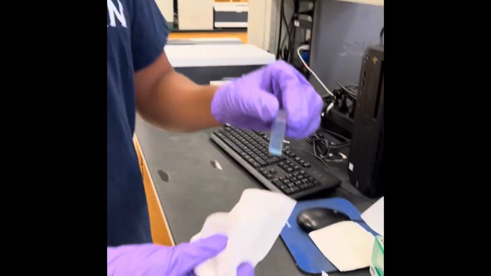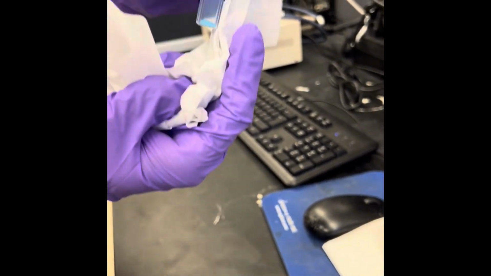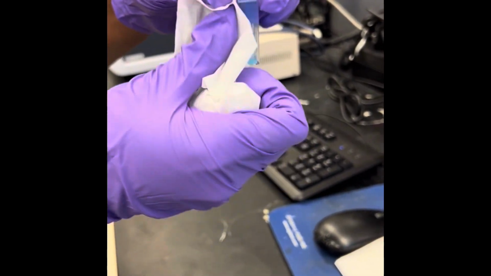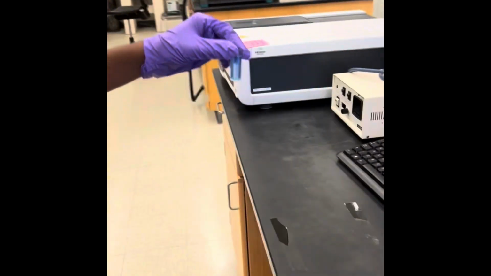Each absorbance scan will then be recorded into the notebook. Each member carefully removes each sample from the spectrophotometer and closes the door once removed.